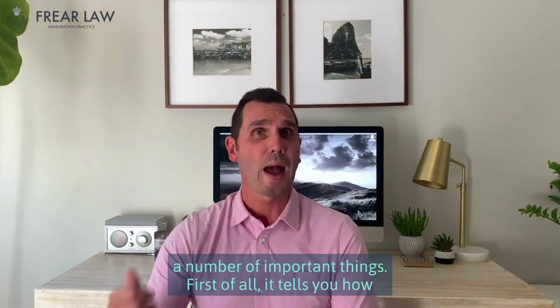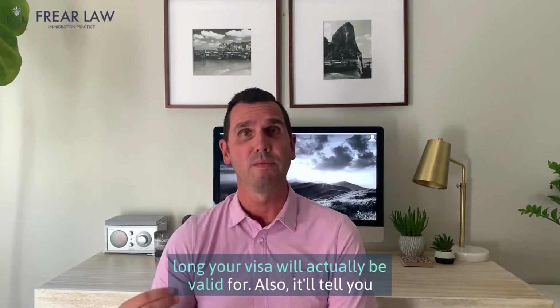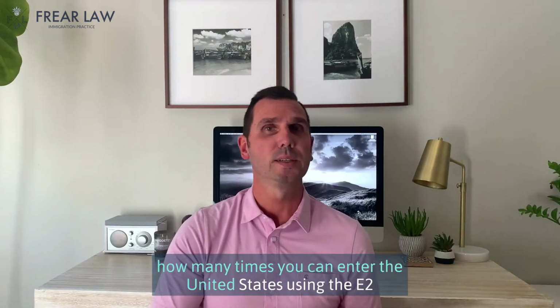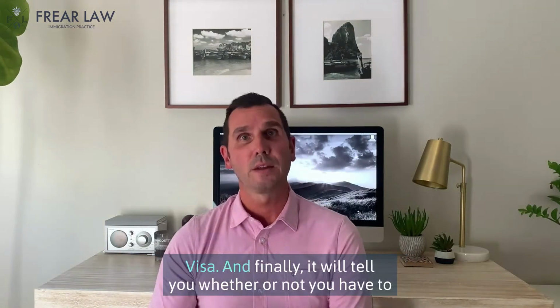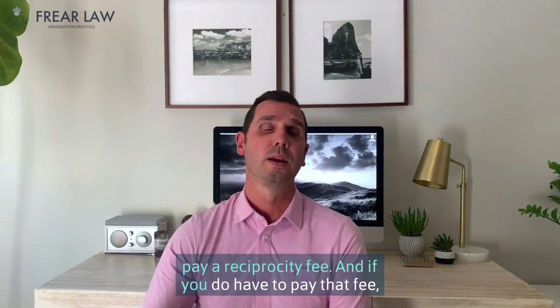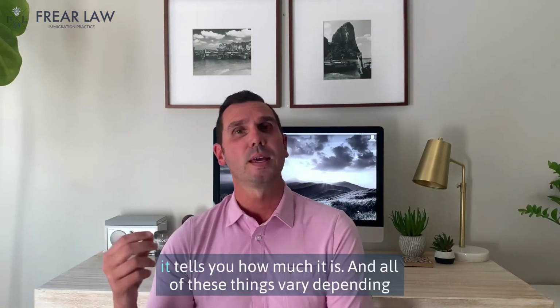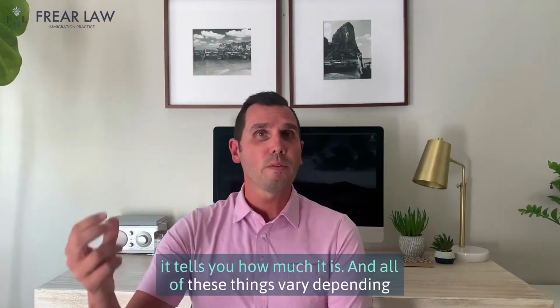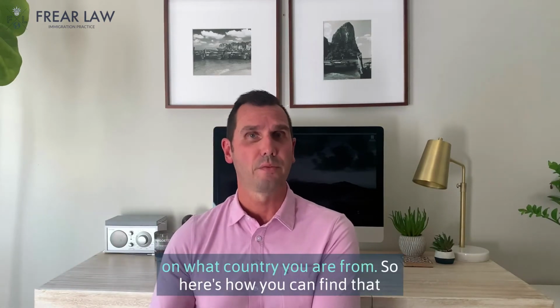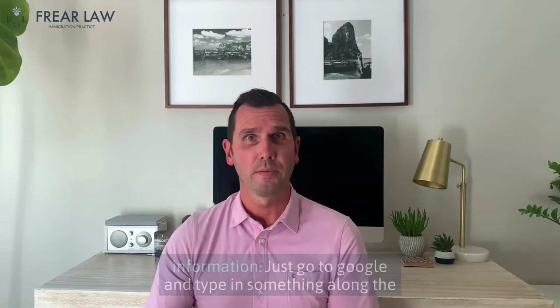First of all, it tells you how long your visa will actually be valid for. Also, it'll tell you how many times you can enter the United States using the E2 visa. And finally, it'll tell you whether or not you have to pay a reciprocity fee. And if you do have to pay that fee, it tells you how much it is. And all of these things vary depending on what country you are from. So here's how you can find that information.